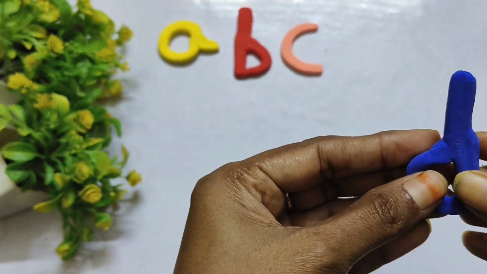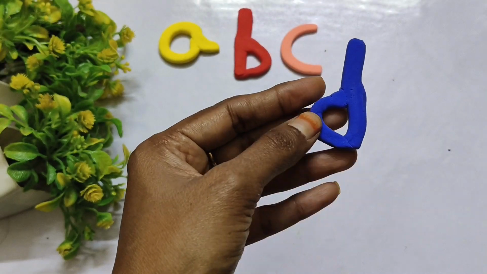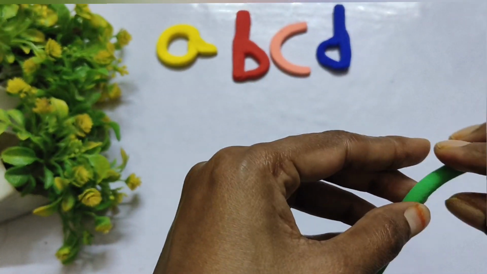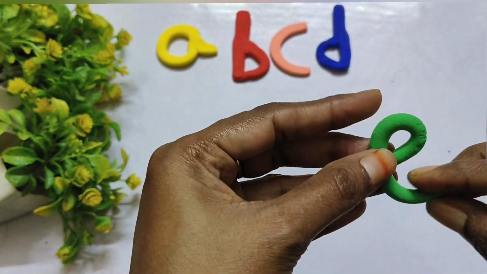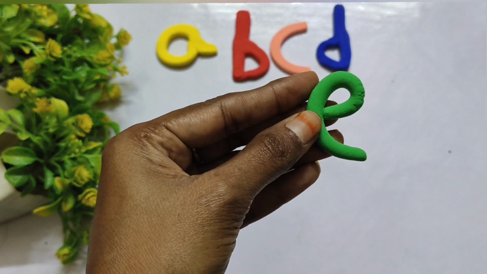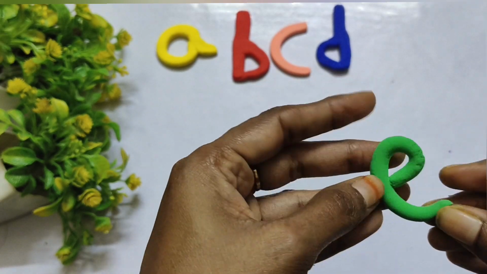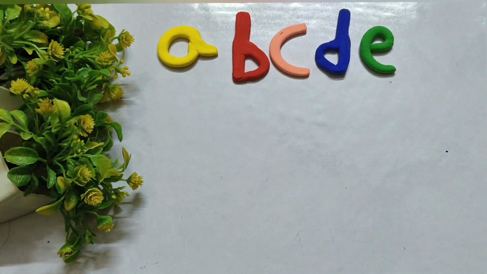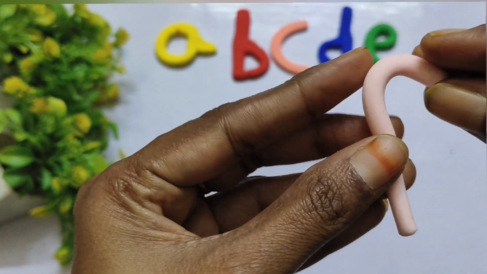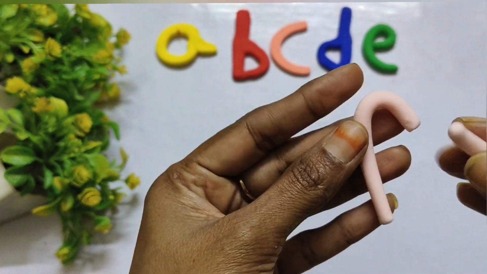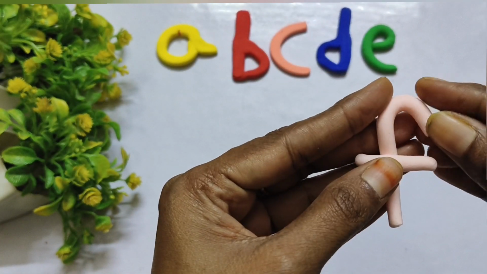Small letter D. E after D. E for elephant, egg, ear. Small letter F. F is for fish, frog, fox.